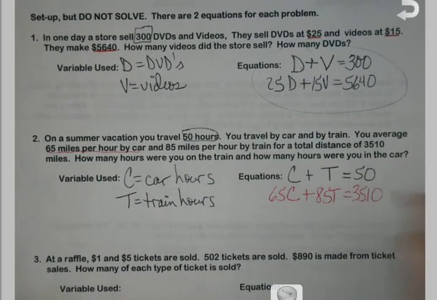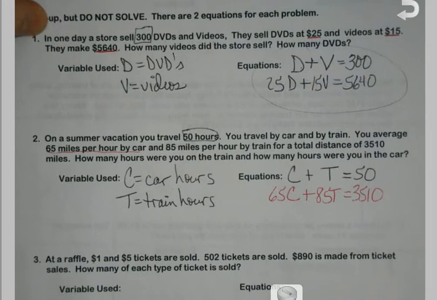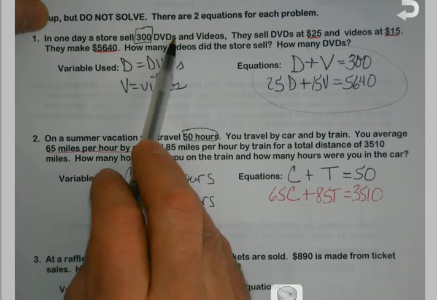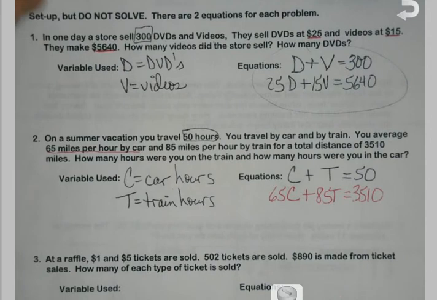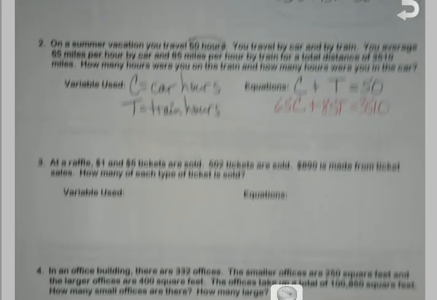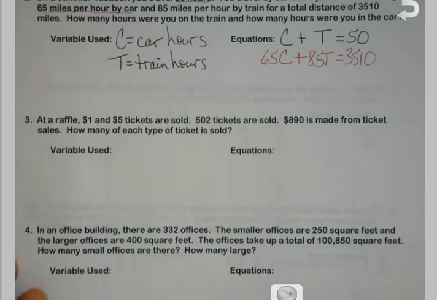3,510. Okay, and then I'd go through and solve this. But again, we're just getting used to it, so you're just setting them up right now. But it works that same way on all of these. So notice, we're talking about DVDs and videos once and hours on a vacation the second, but the setup in general is going to keep working the same. So we don't want to make this overly complex.